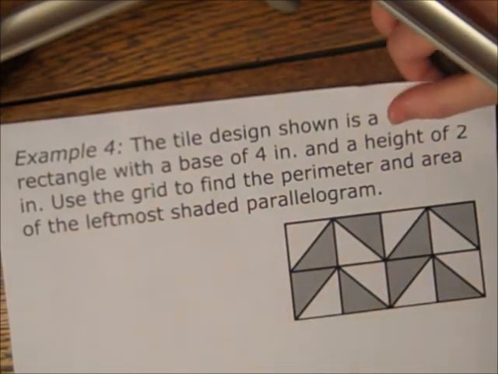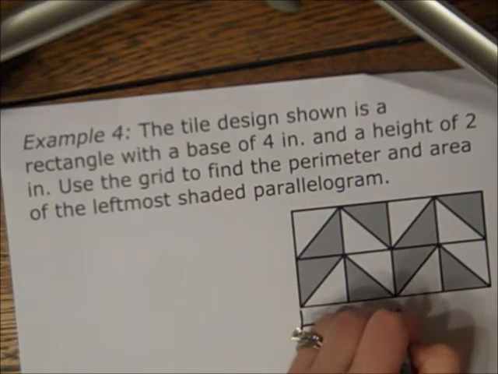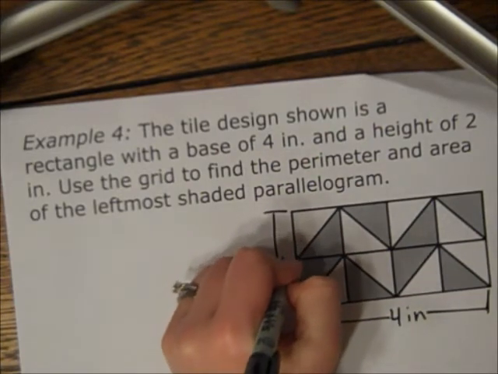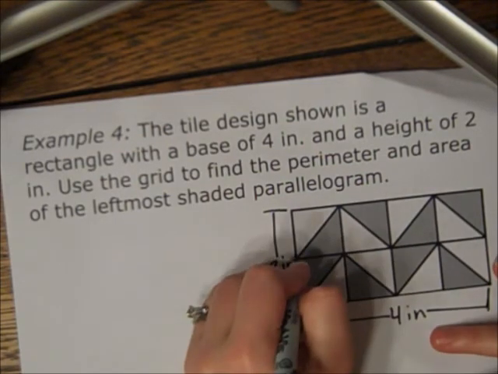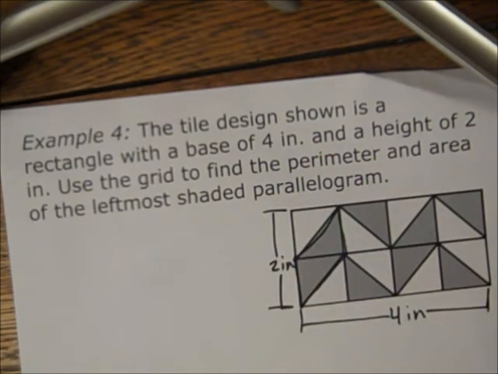The tile design shown is a rectangle with a base of 4 and a height of 2. Use the grid to find the perimeter and area of the leftmost shaded parallelogram. So we are looking for this guy right here.